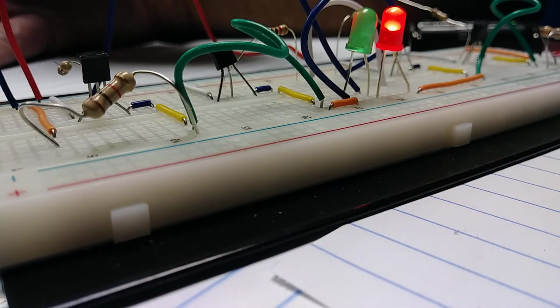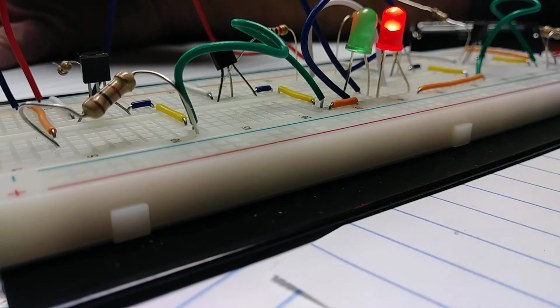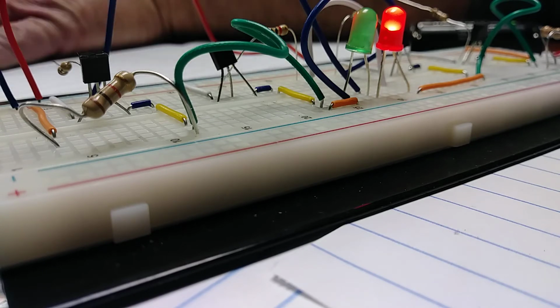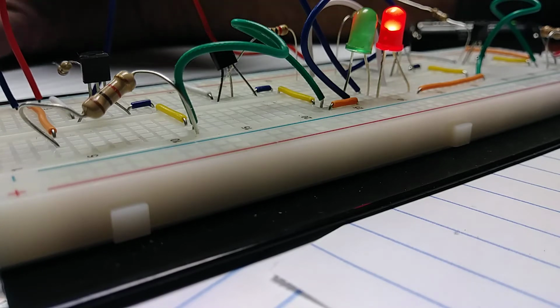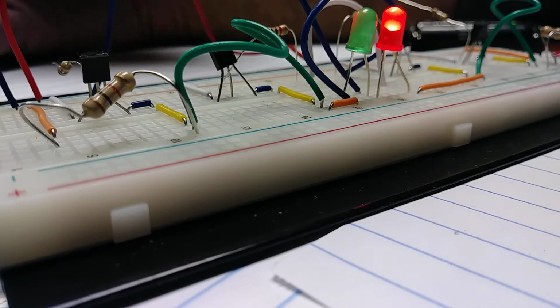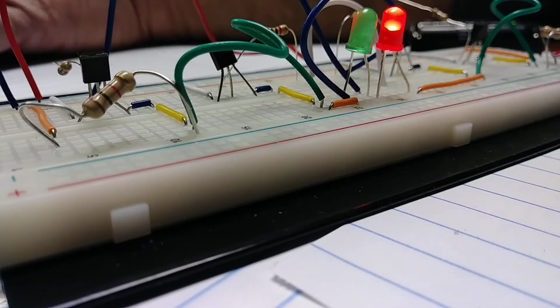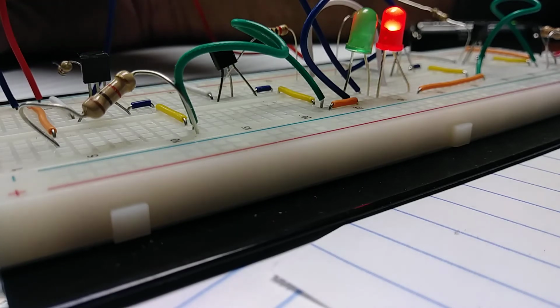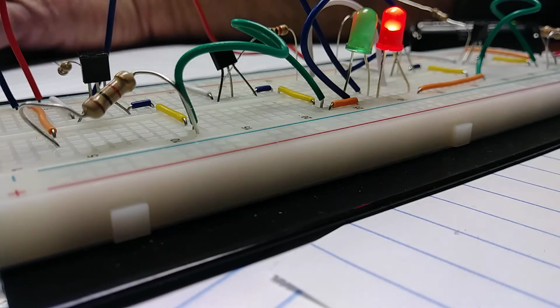This is a digital circuit. It's also known as an SR latch or 1 bit of memory. Let the red light represent 1 and let the green light represent 0. At the moment, the digital circuit or memory is set to 1.